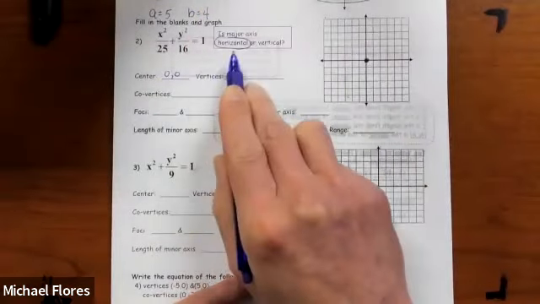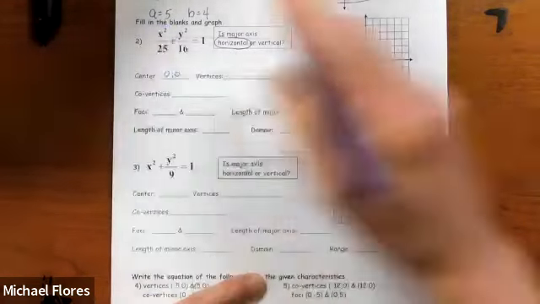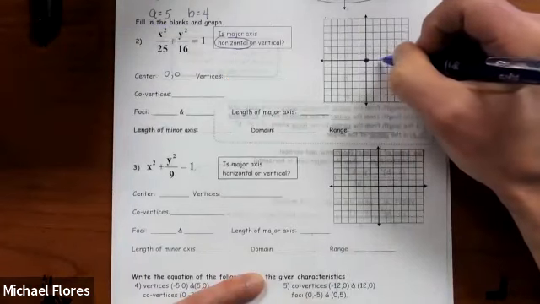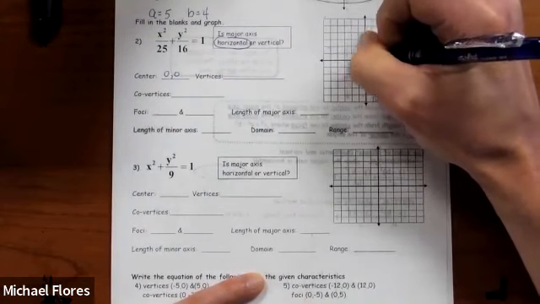Remember, our dominant or our major axis is going to be horizontal. So we're going to look at our A value, and from the center, we're going to go right 5. 1, 2, 3, 4, 5. And then from the center, left 5. 1, 2, 3, 4, 5.